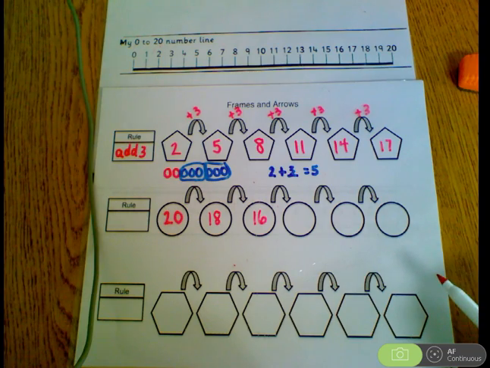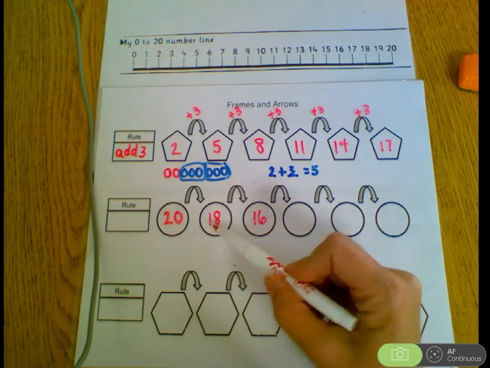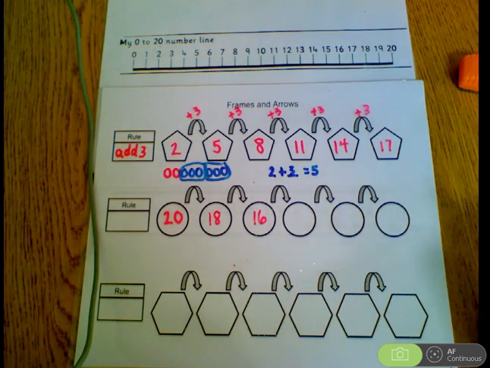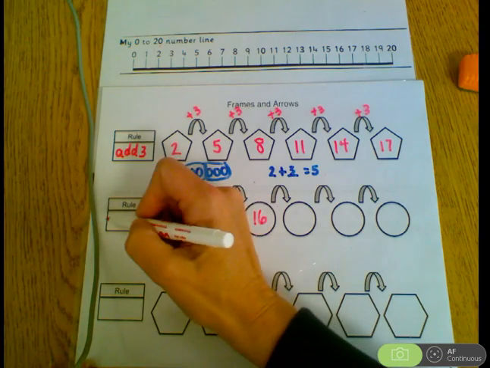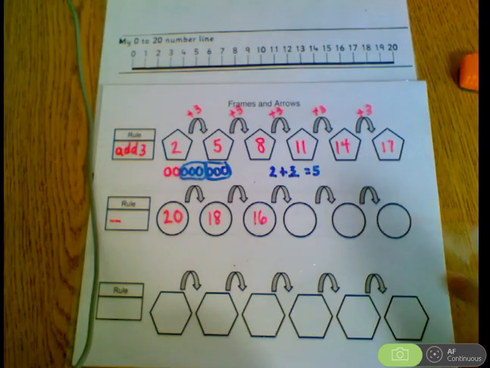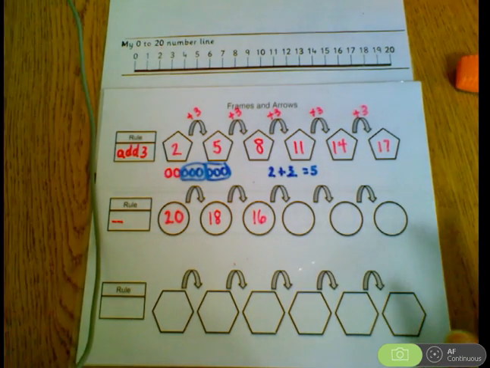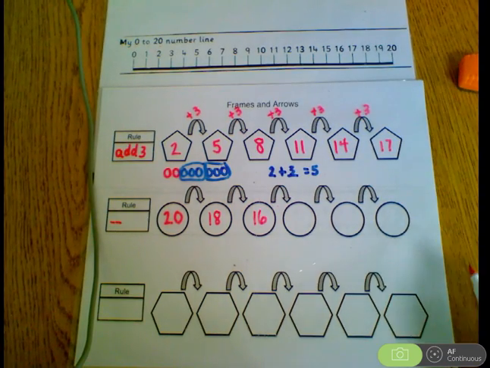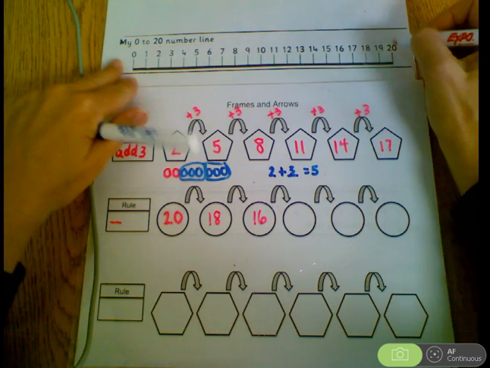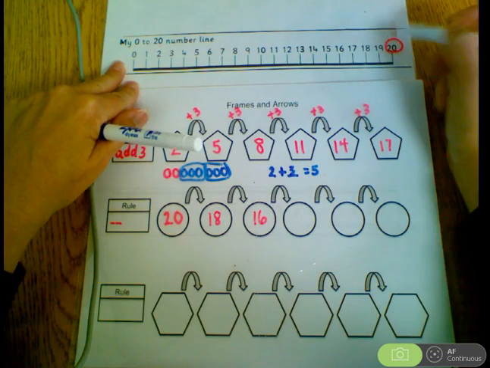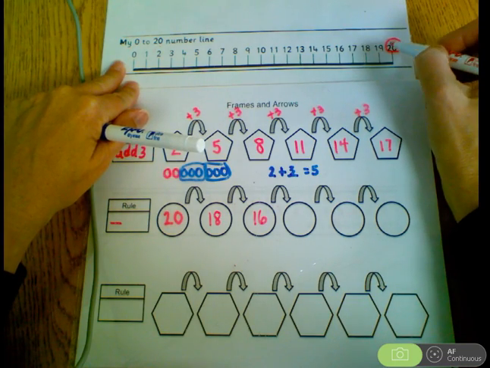So the first thing that I notice is that the numbers are getting smaller. It's a shrinking pattern. So what is going to make those numbers get smaller? That tells me that I'm going to subtract. So my rule is going to involve subtraction. So I can go up to my number line and figure out, if I start at 20, how much did I subtract to land at 18? So what's the difference between 20 and 18?